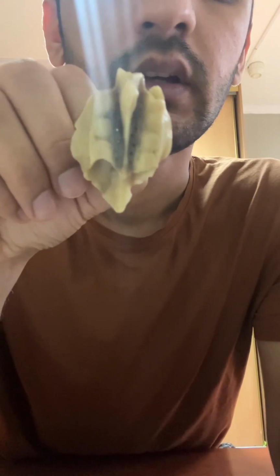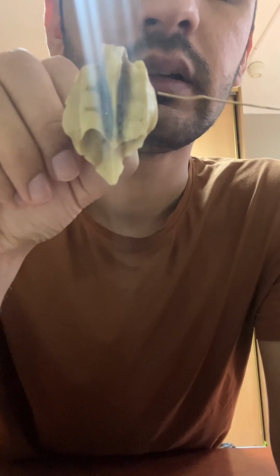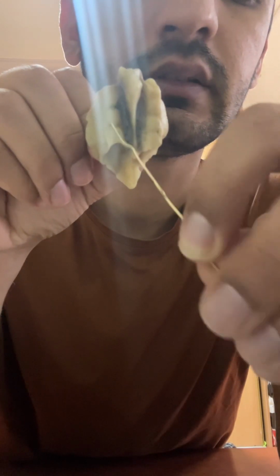The ethmoid bone consists of four parts. The first part is called the cribriform plate, which is situated in the horizontal plane.